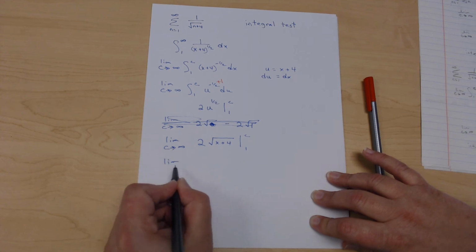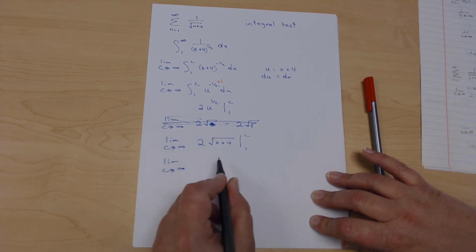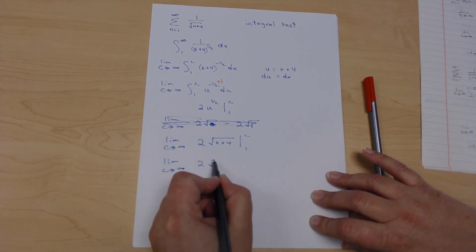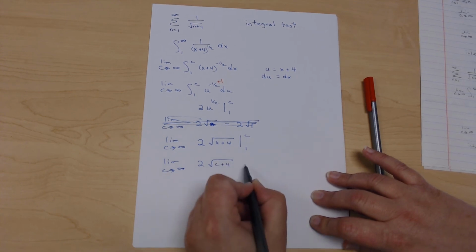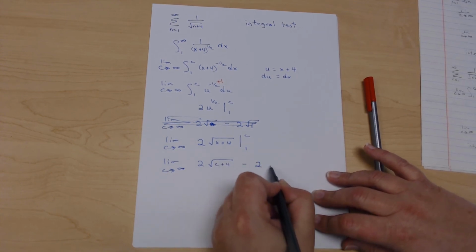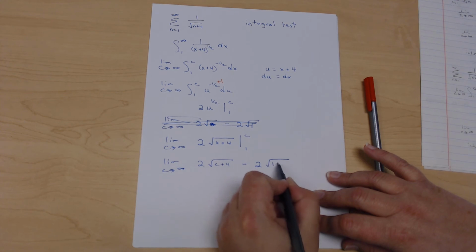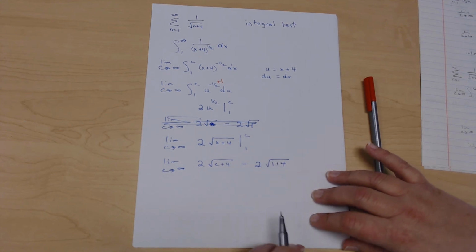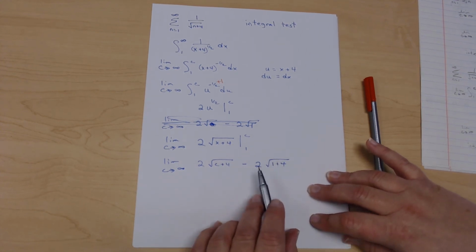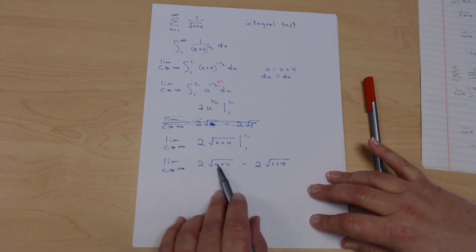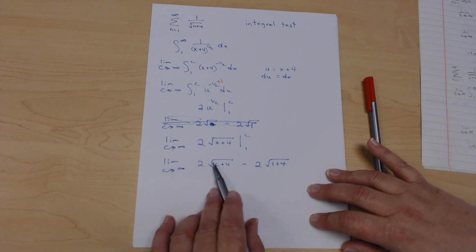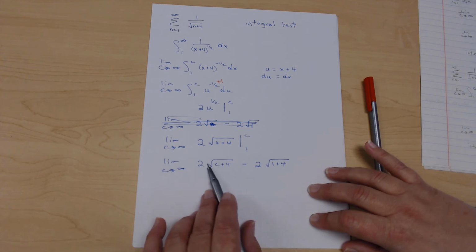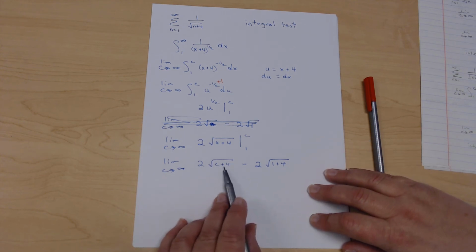Limit as c approaches infinity, 2 square root of c plus 4, minus 2 square root of 1 plus 4. We can simplify this for sure, but the main thing is what's happening here. As c gets bigger and bigger, I add 4, take the square root, but I can always find a bigger value.